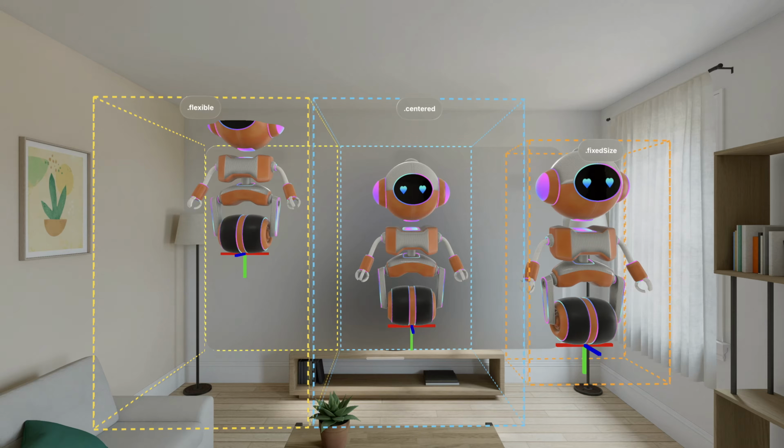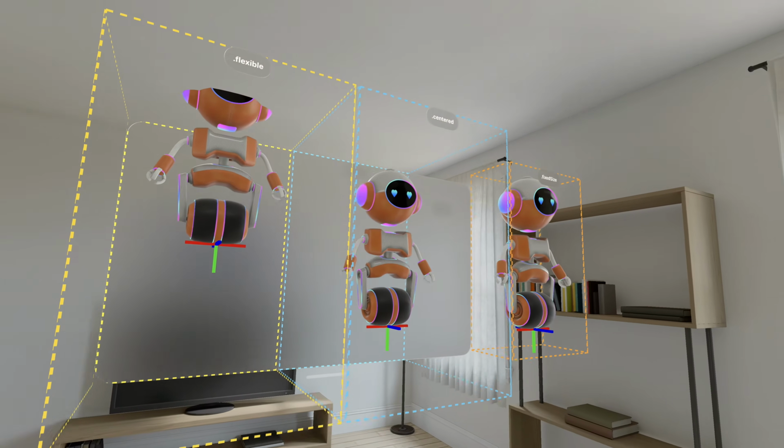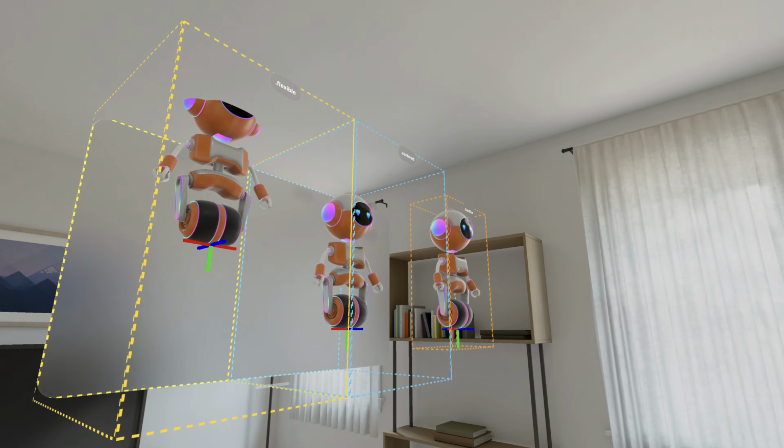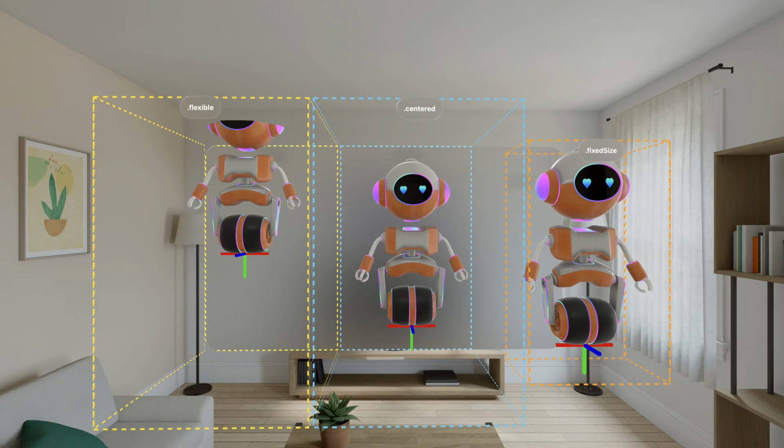In all three of these reality views, I have the bottom of the Sparky model sitting on the origin of the scene, and I've marked that origin with a gizmo, the little multicolored cross showing the axes and origin. On the left, with the flexible option, the reality view acts as if it doesn't have the modifier applied. The origin remains in the center of the view. The centered option moves the origin of the reality view so that the contents are centered in the view.